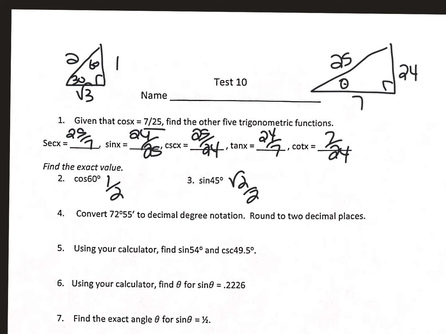You know that. This one says change 72 degrees 55 minutes to decimals. So I'm going to do 72 plus, since it's 55 minutes, 55 over 60. I'm going to punch that in real quick, and I'm getting 72.92 degrees as a decimal. And remember, if it was seconds, you put over 3,600.